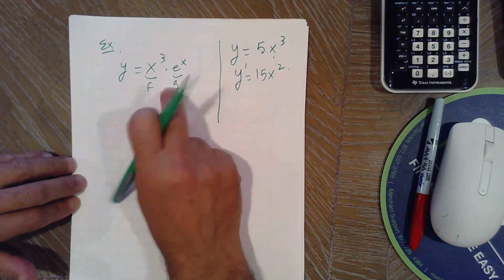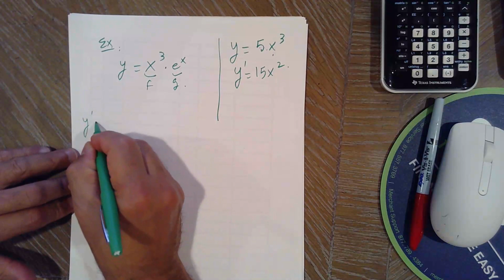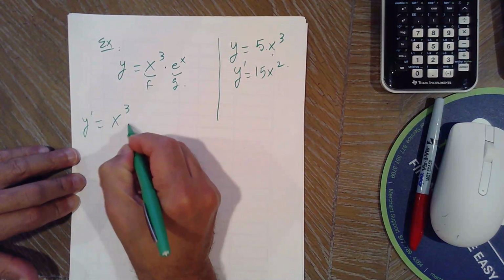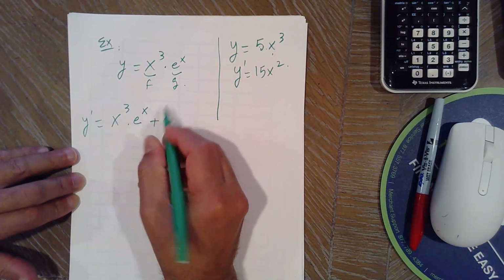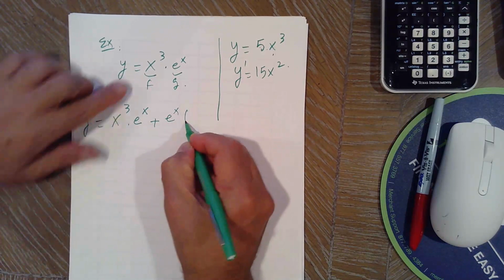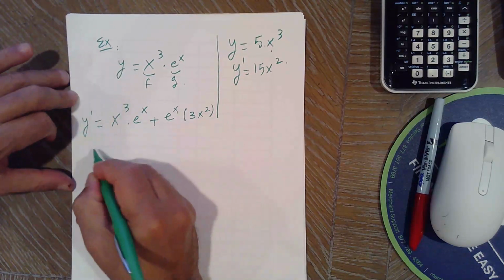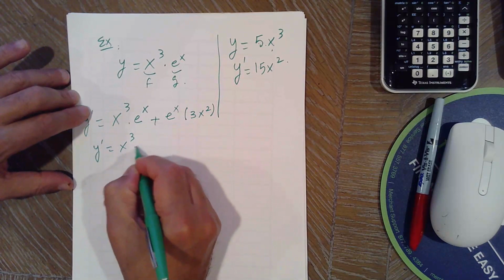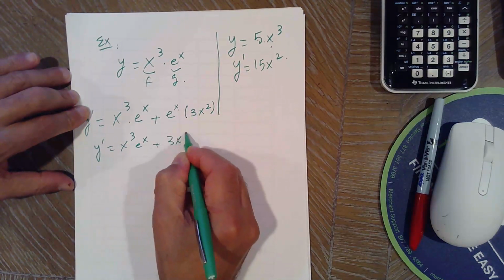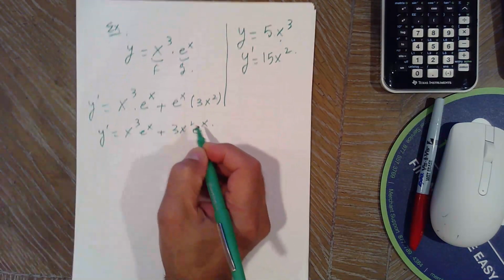So now we must do here the product rule. So y prime, we fix x cubed times derivative of e to the x, plus fix e to the x times derivative of x cubed, which is 3x squared. And we need to do some tweaking. 3x squared e to the x.